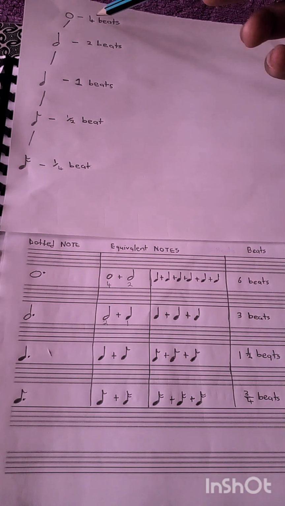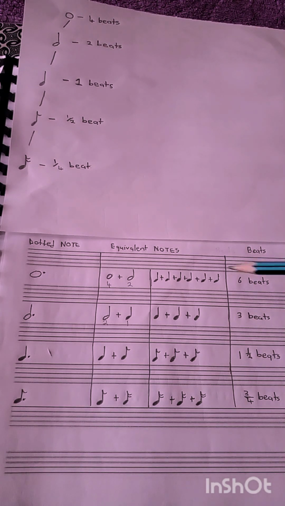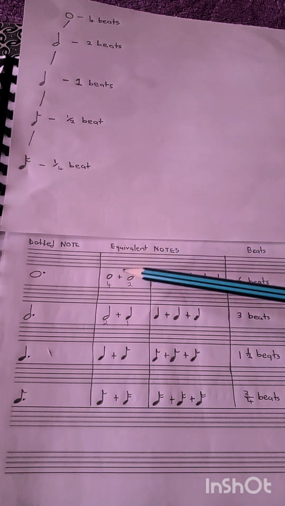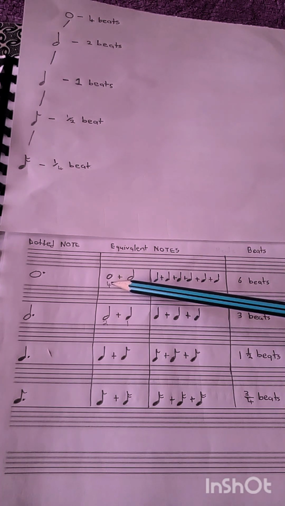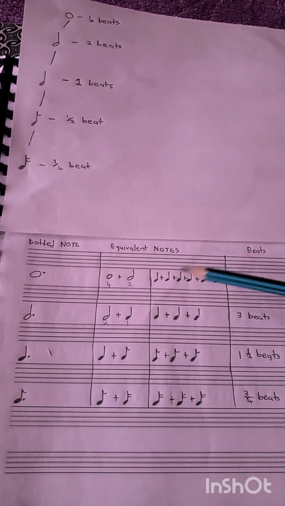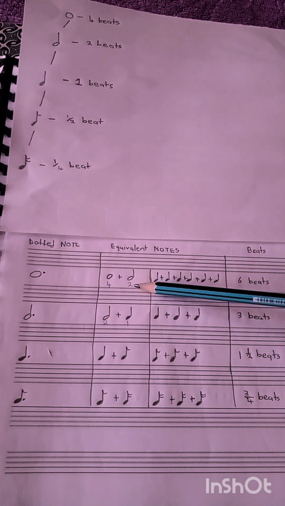Therefore you add 4 beats plus 2 beats, which gives you 6 beats. And why is it equal to 6 crotchets? The reason is a semibreve is equal to 4 crotchets, whereas a minim is equal to 2 crotchets. So 4 crotchets plus 2 crotchets equals 6 crotchets, which is equal to 6 beats.